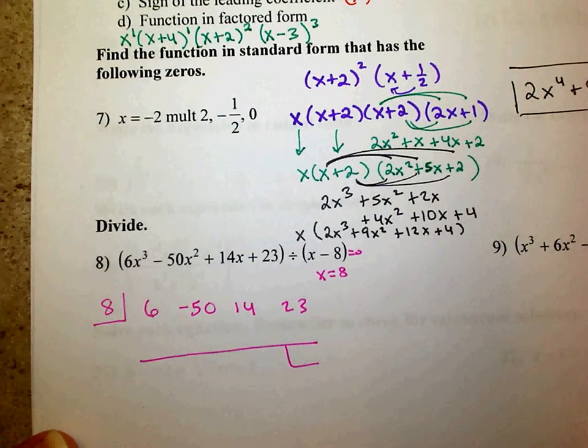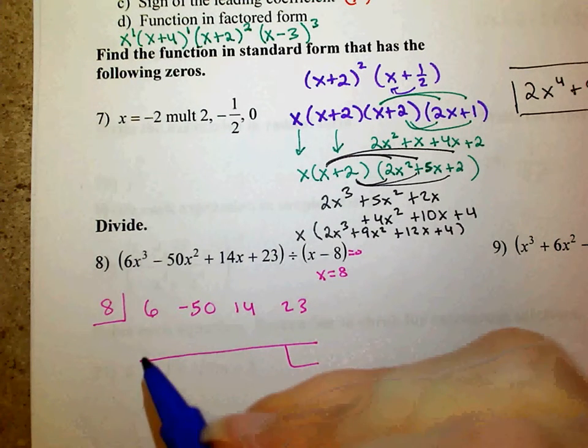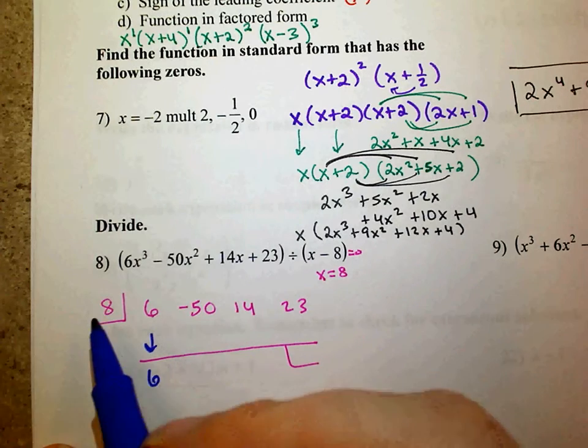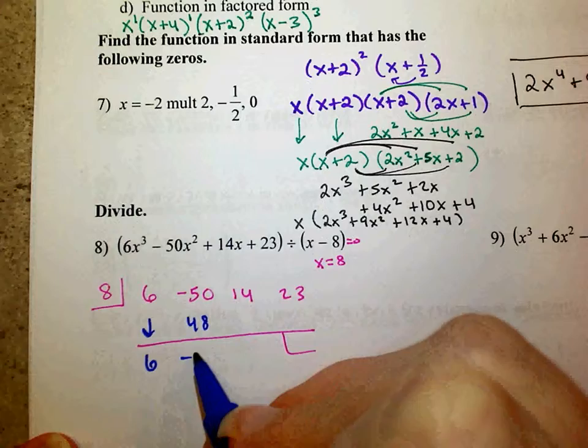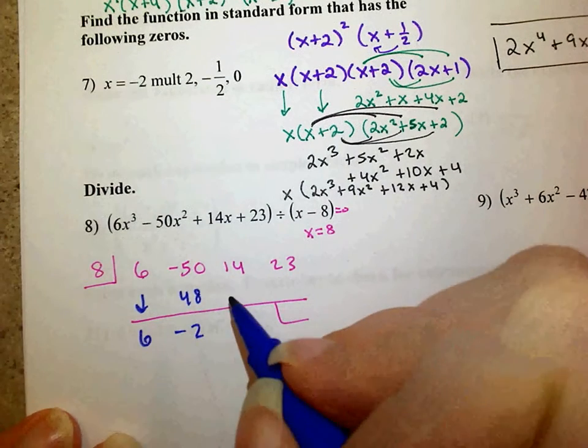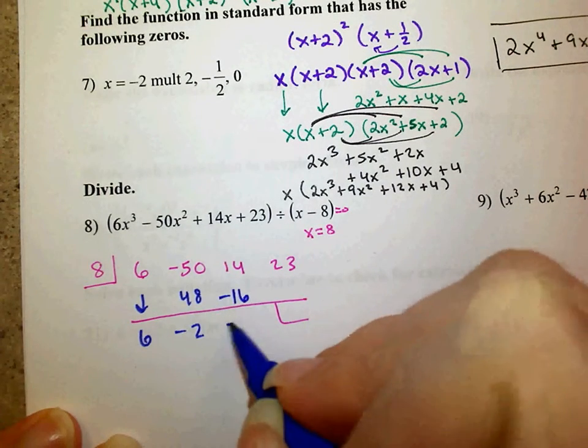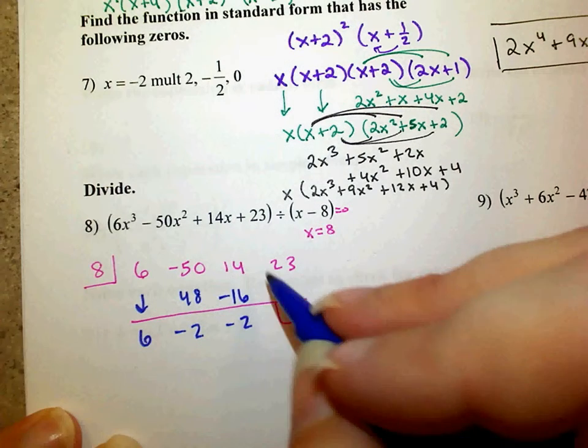Okay. First, I'm going to bring down the 6. Okay, and then I'll multiply. 8 times 6 is 48. Negative 50 and 48 is a negative 2. 8 times negative 2 is negative 16. That is again a negative 2. 8 times negative 2 is negative 16, and that is 7. Okay?